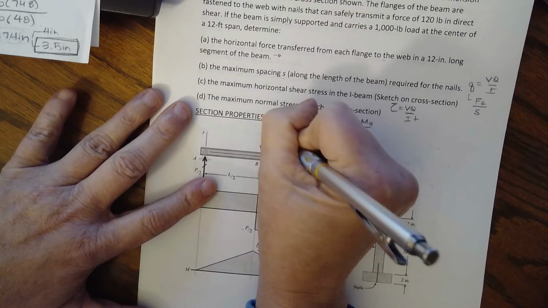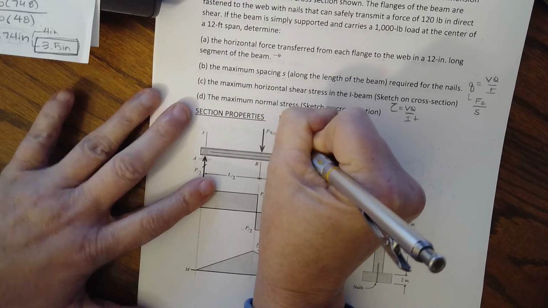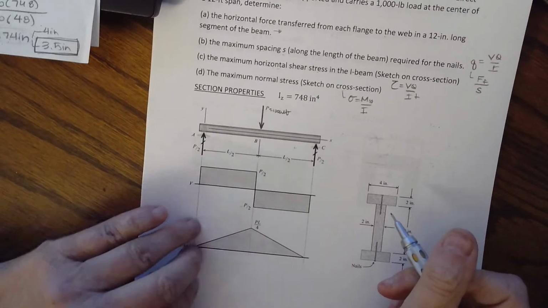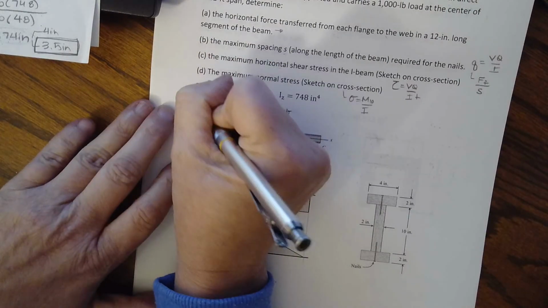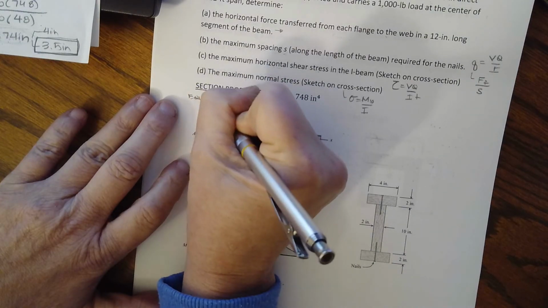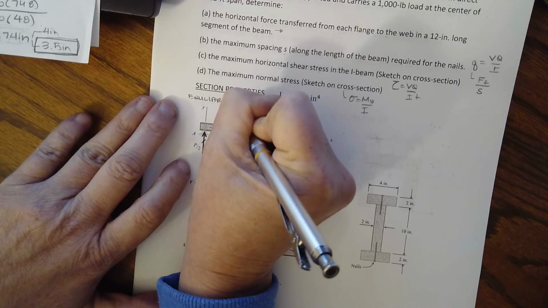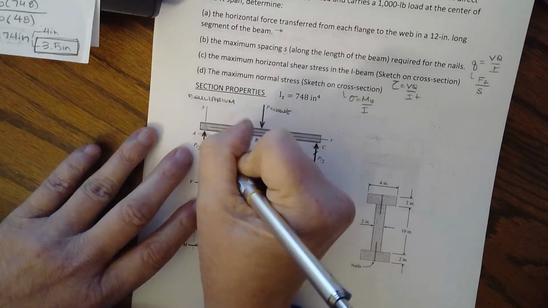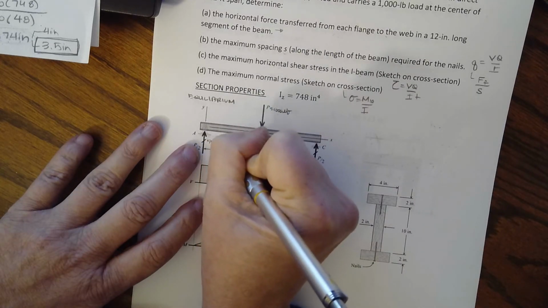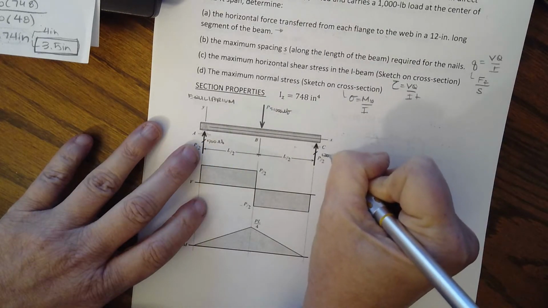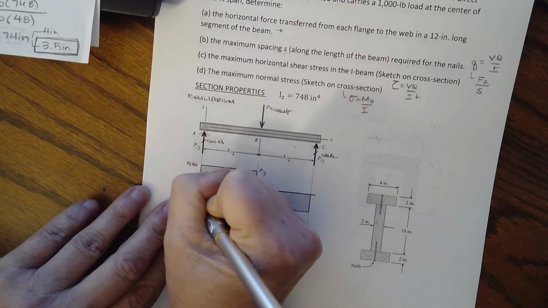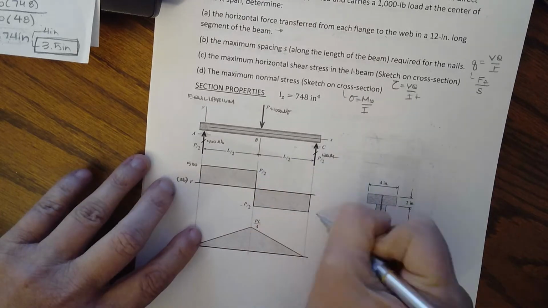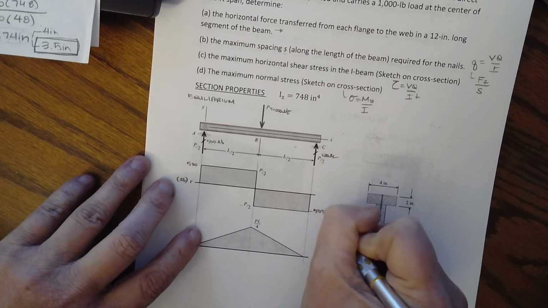So I do have 1,000 pounds here. And again, I'm giving you the shear and moment diagrams, but understand you might have to draw these yourself. So we always start with equilibrium. If this is 1,000 pounds, these have to be 500 pounds up, 500 pounds up. So I'm going to go up 500 pounds, across, down 1,000, over, and I'm at negative 500.